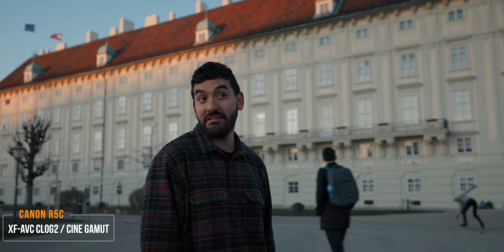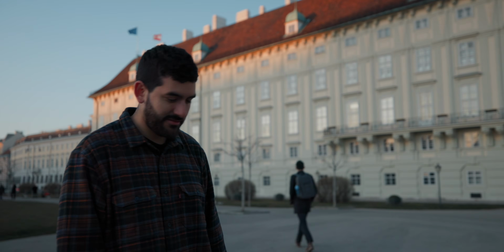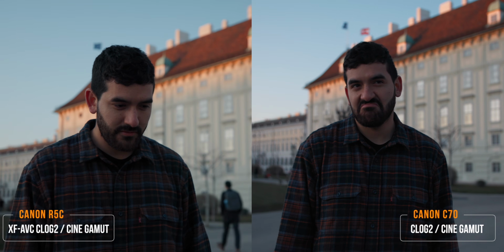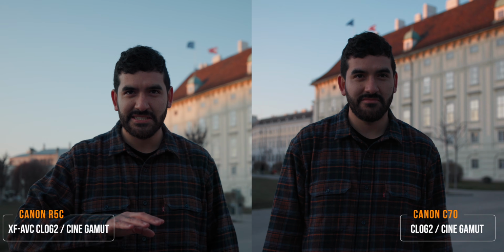In our second test, we pitted the C70 against the R5C again, but this time we shot XFAVC and MP4 on both cameras. And here I just exposed for Franco's skin tone with the sun setting on the building behind him. And here I was really surprised, because yet again, I couldn't really see a difference. I think both look absolutely amazing, and when it comes to dynamic range, I really couldn't tell which camera was which. And this would be a typical scenario where I could see myself using this camera, just shooting outdoors with a sunset and not wanting to have my highlights blown out in the background. And here, well again, both cameras pretty much look the same to me.